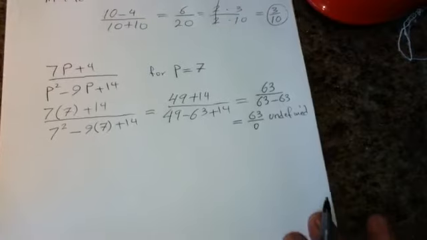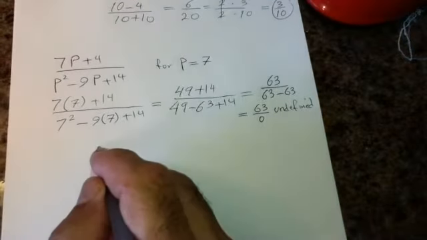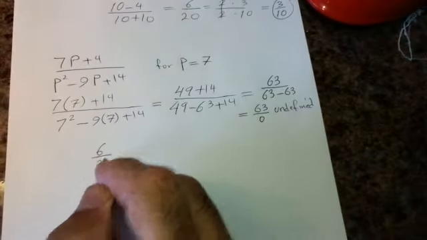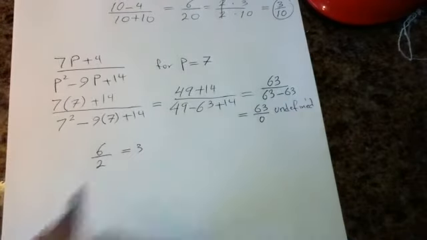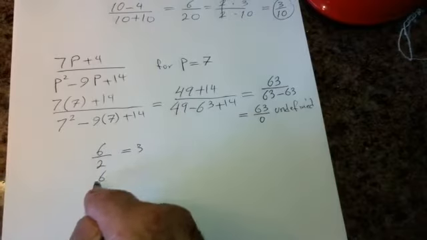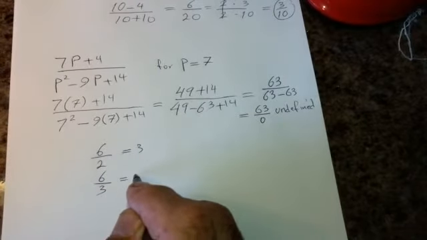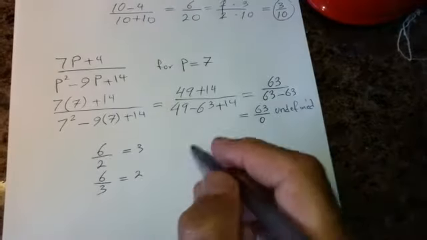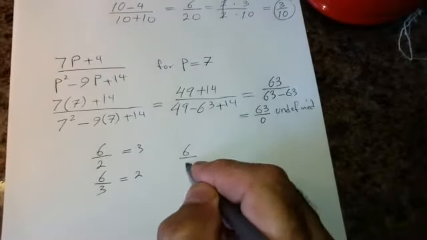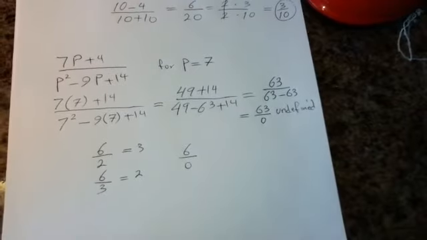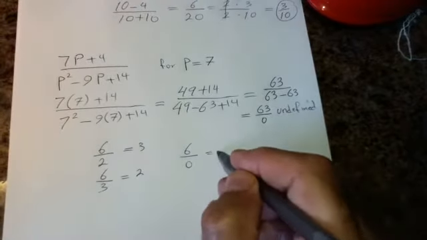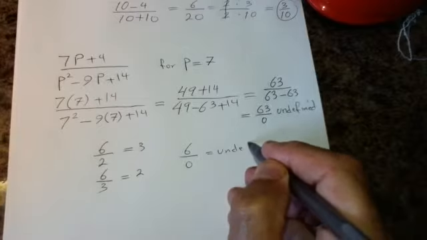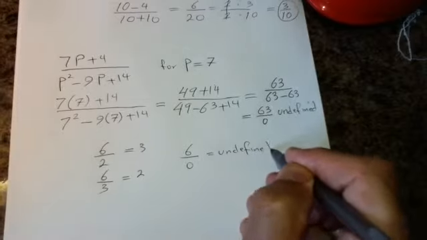Like when I ask you to take 6 and divide it by 2, what is half of 6? 3. What about 6 divided by 3? What is 6 divided by 3? 2, right? What is 6 divided by 0? It's like I give you an apple, I say, can you divide this apple by 0? You cannot divide by 0, right? So it's undefined. And then when you use your calculator, it will give you the error.